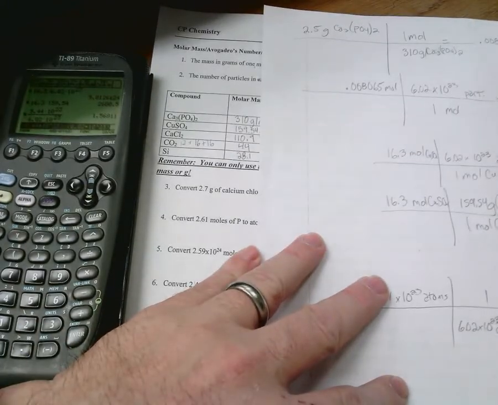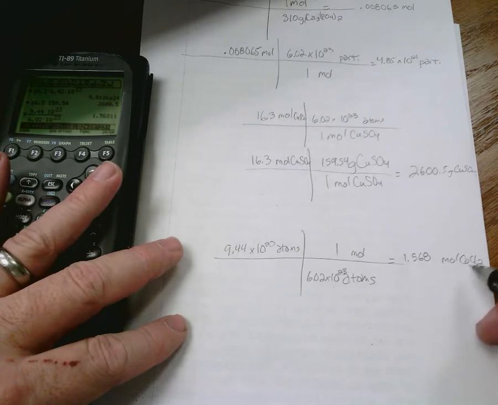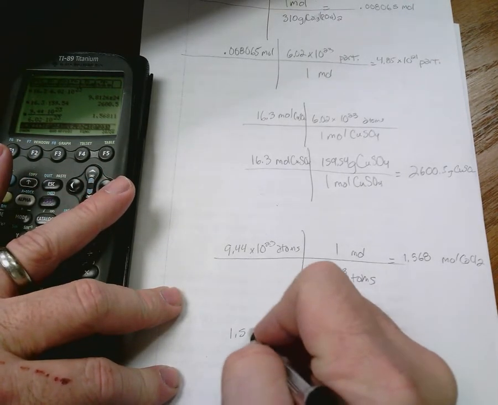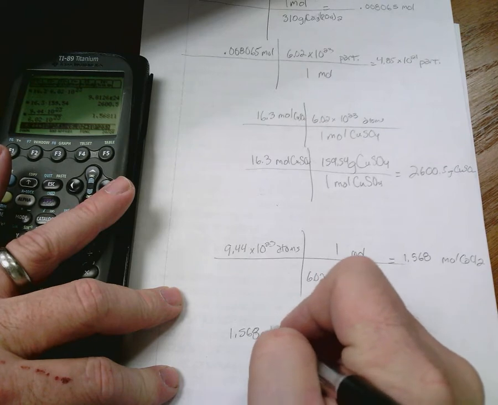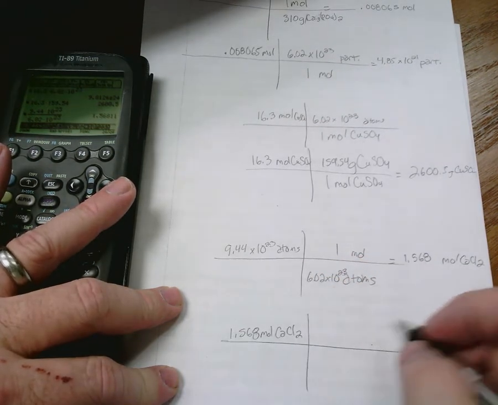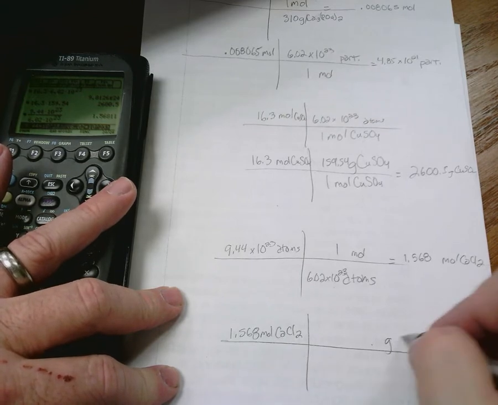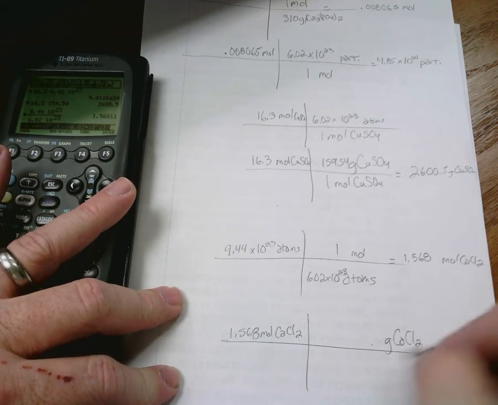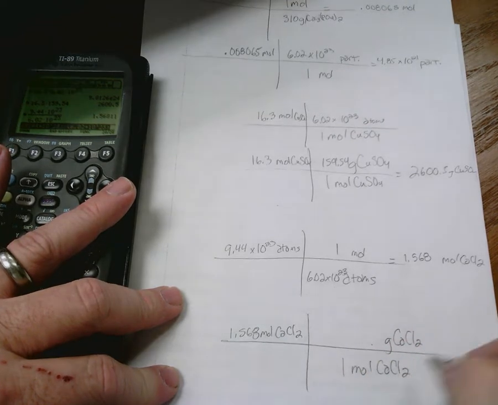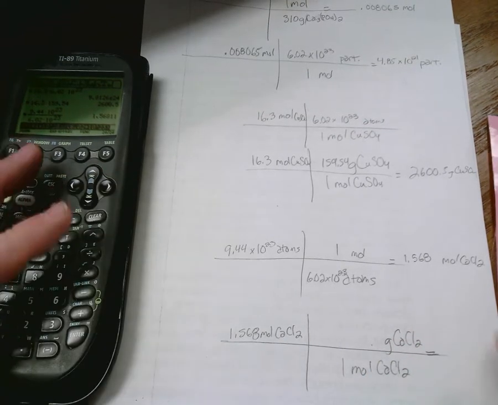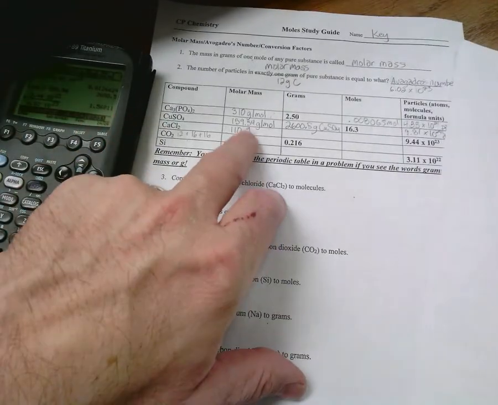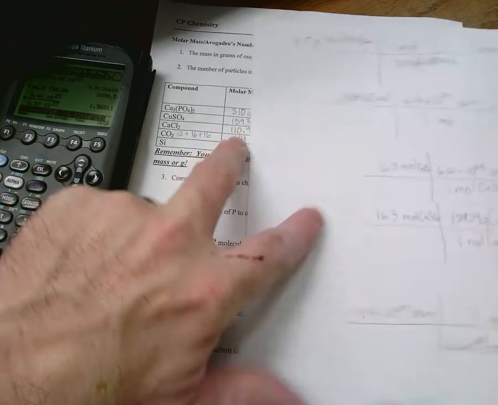And then we got to go from moles. 1.568 moles CaCl2. 1 mole CaCl2 equals, and what is the molar mass of CaCl2? It is 110.9.